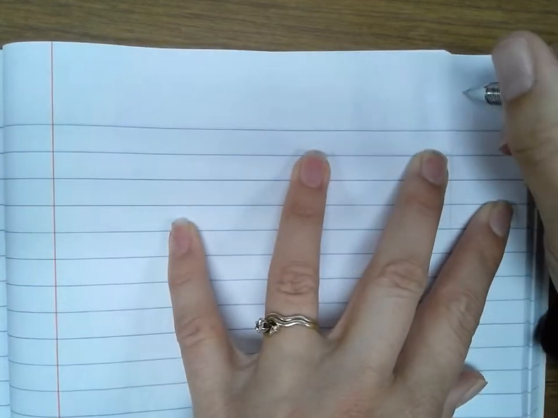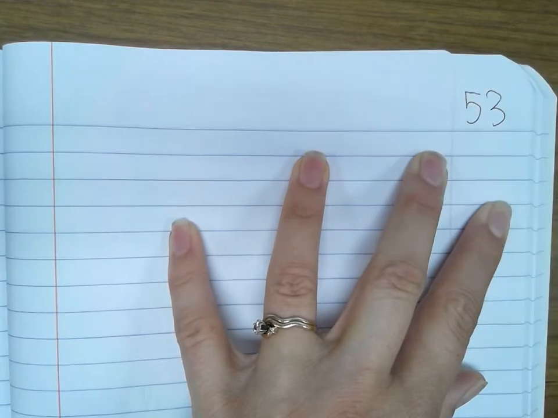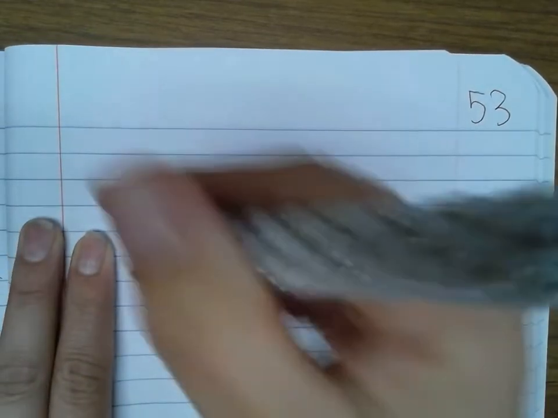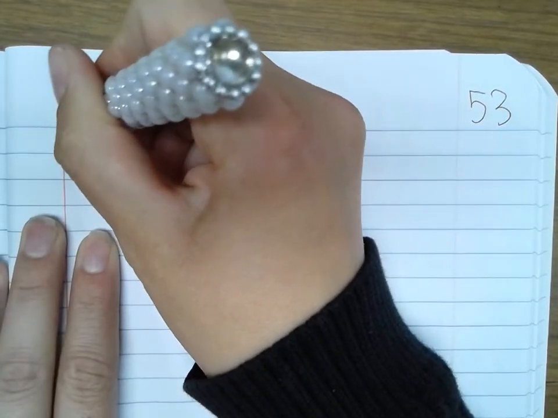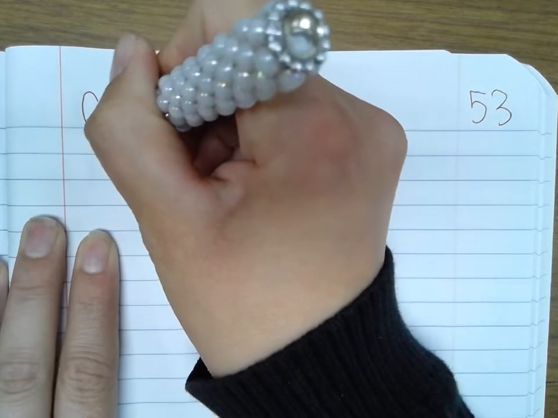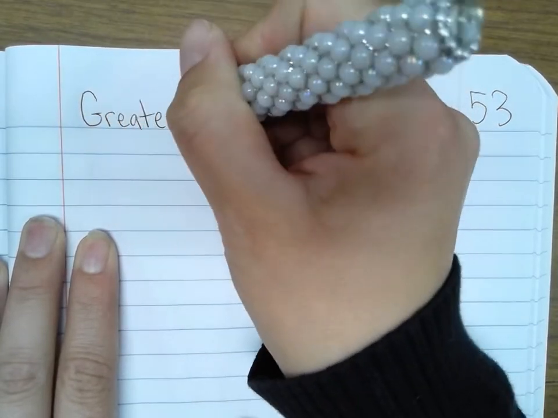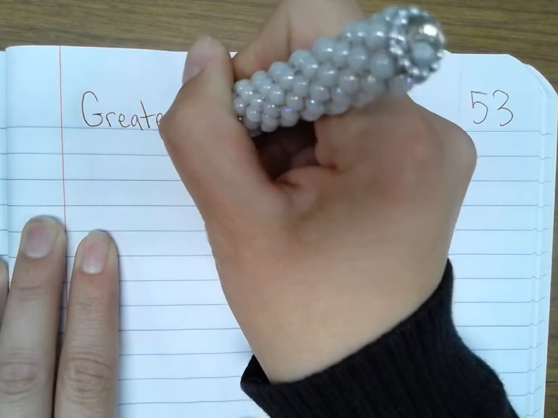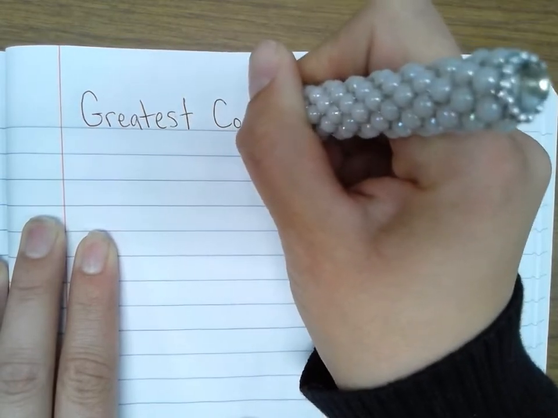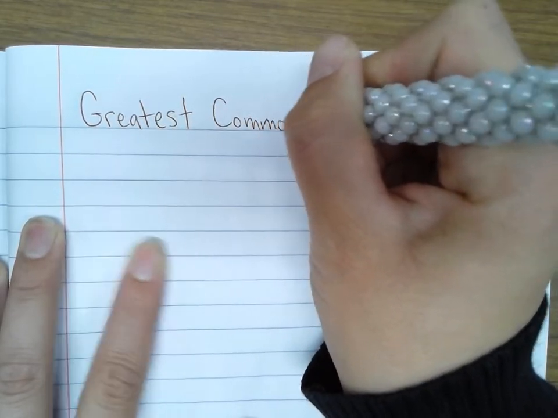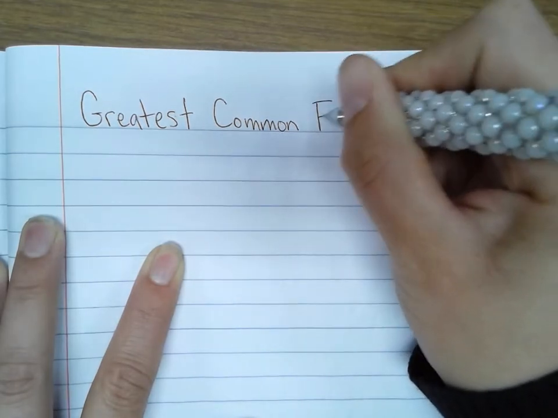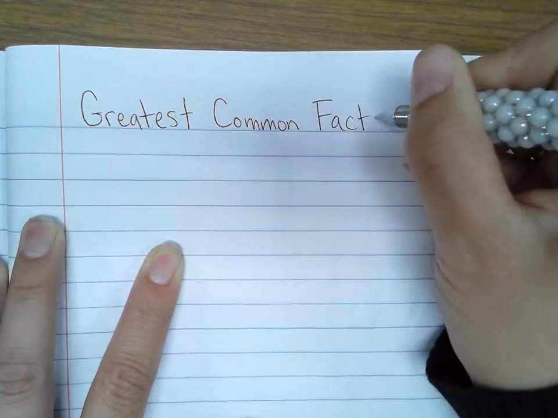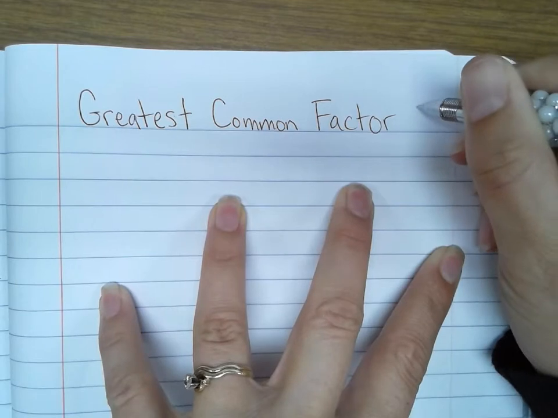This is page 53 in your math journal. Please put it in the corner. We're going to give this one the title of Greatest Common Factor. For short, they use the acronym GCF.